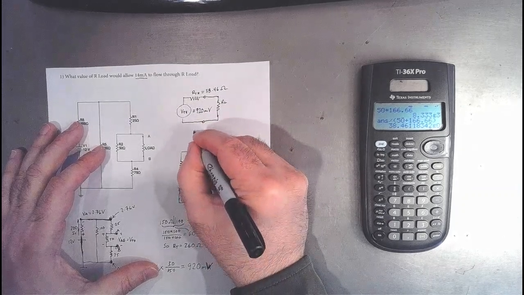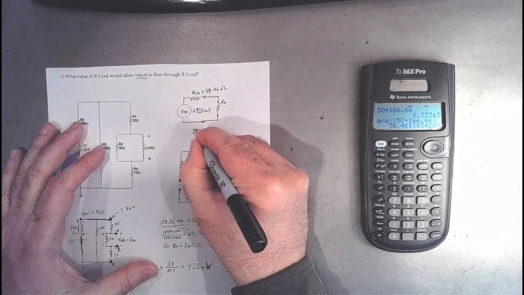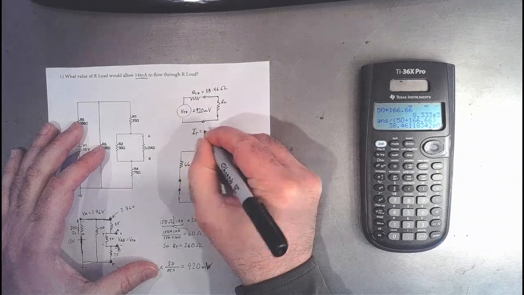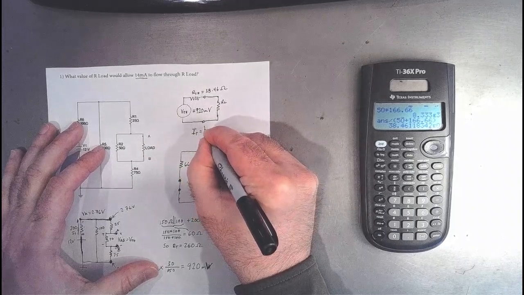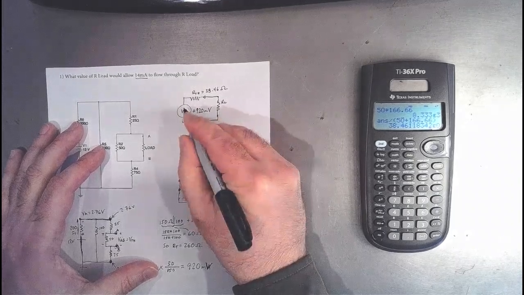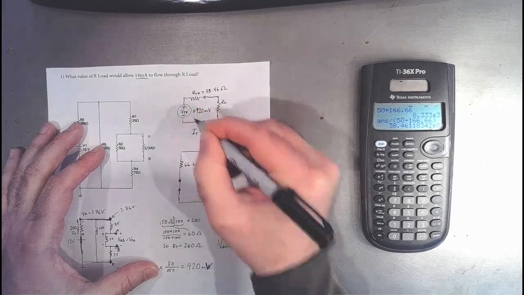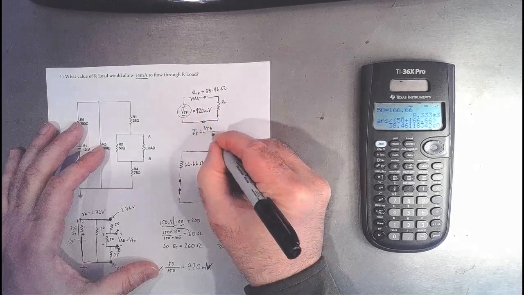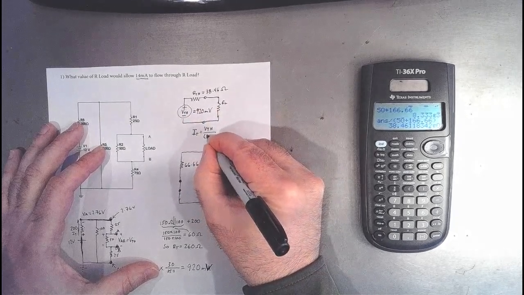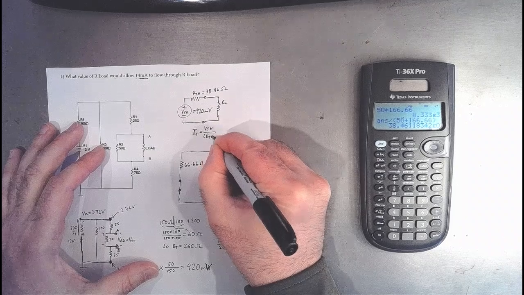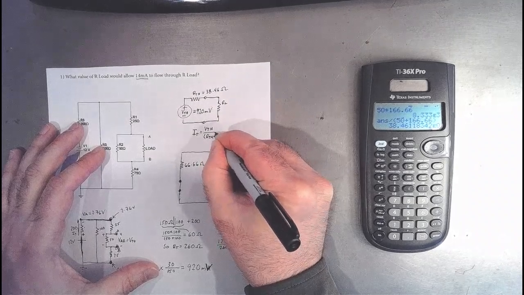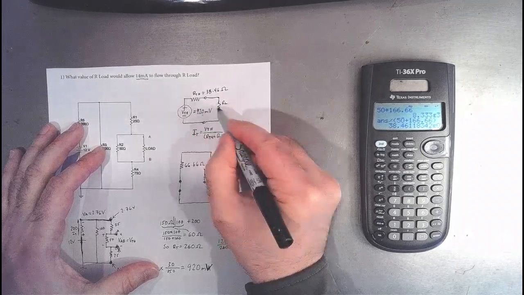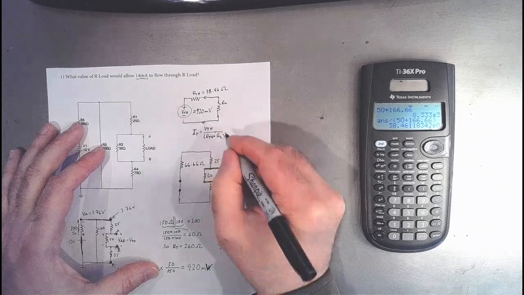So the formula for IT is V Thevenin, that's this voltage, divided by R Thevenin plus R load, right? Because RT in this circuit is just these two.